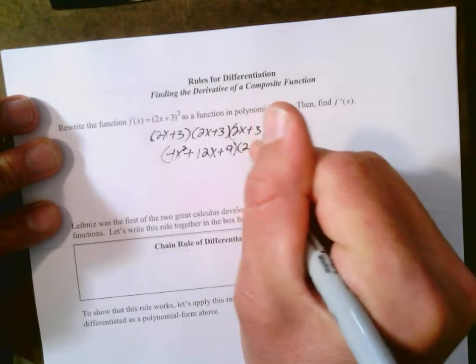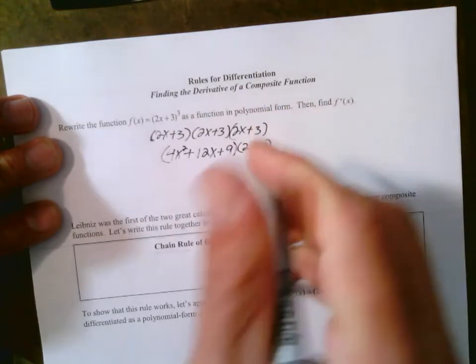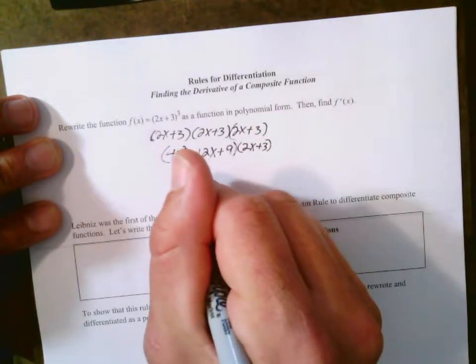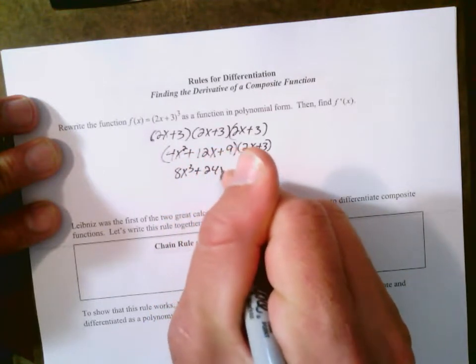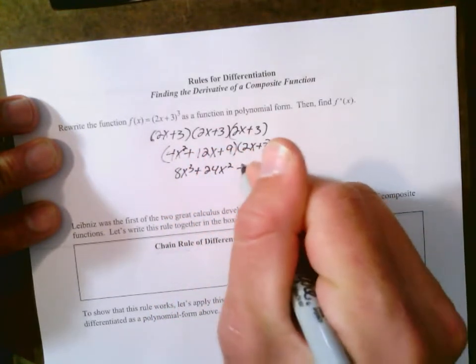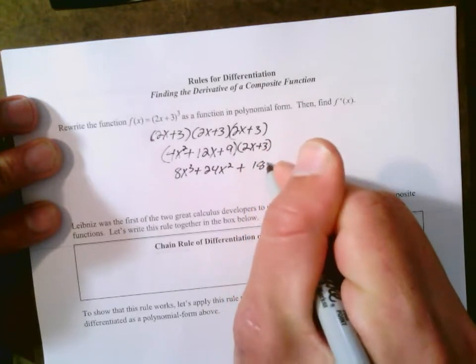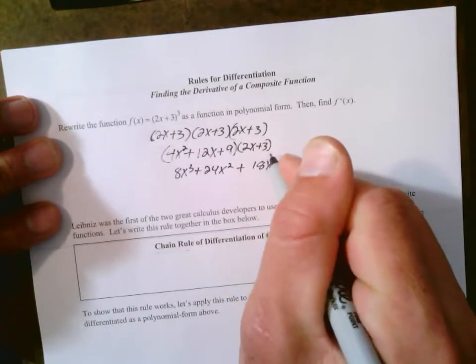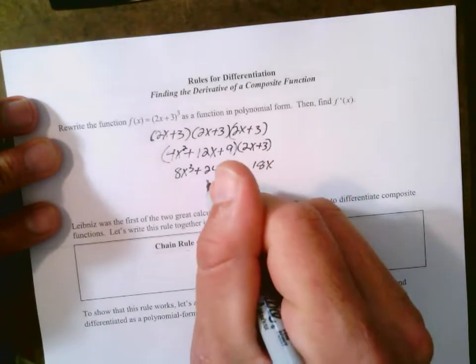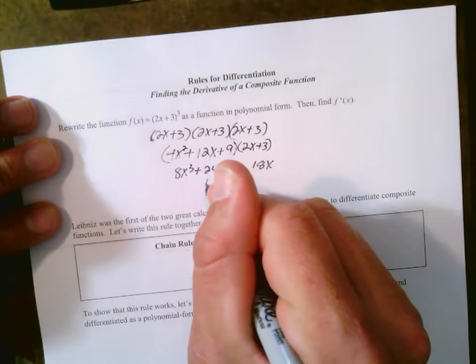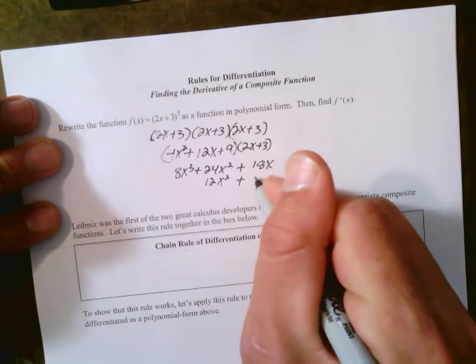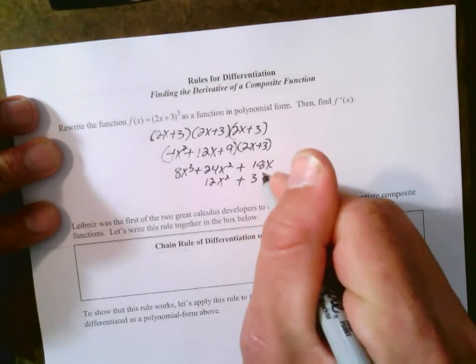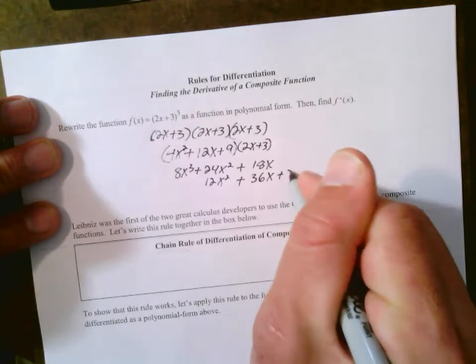Then I multiply my 2x plus 3. That gives me 8x cubed plus 24x squared plus 18x. Distribute my 3, I get 12x squared plus 36x plus 27.